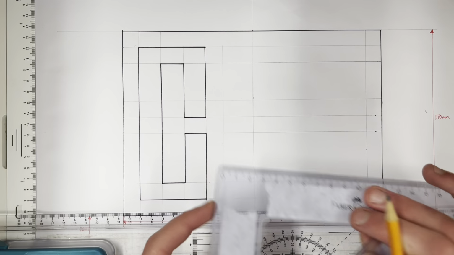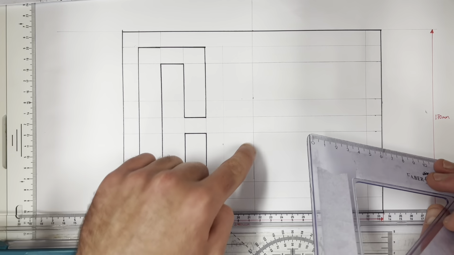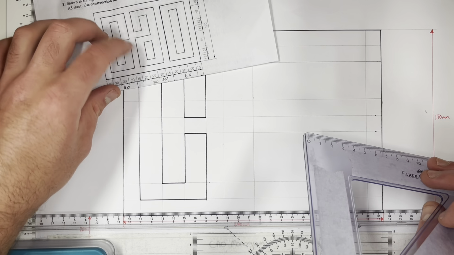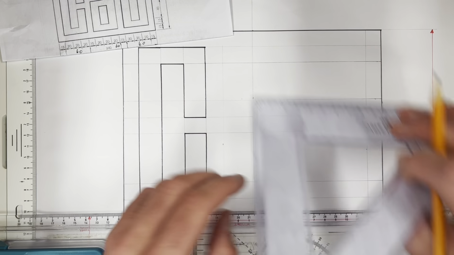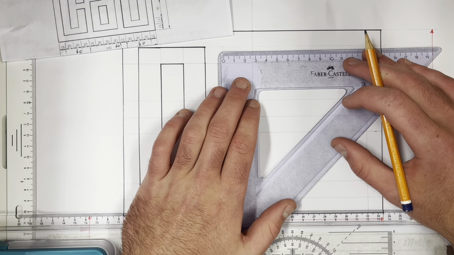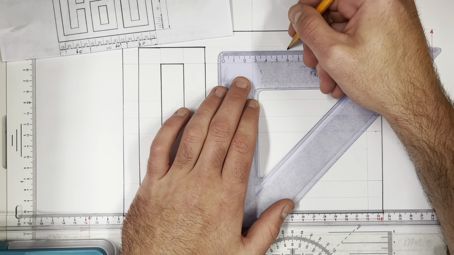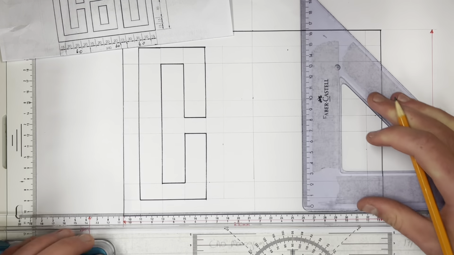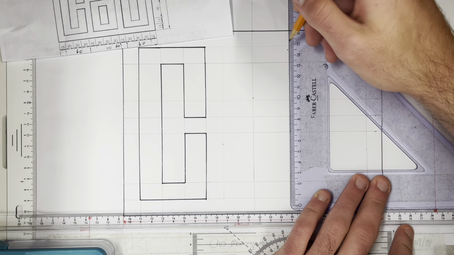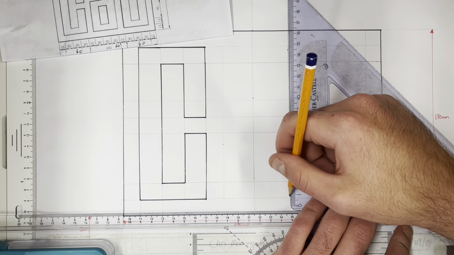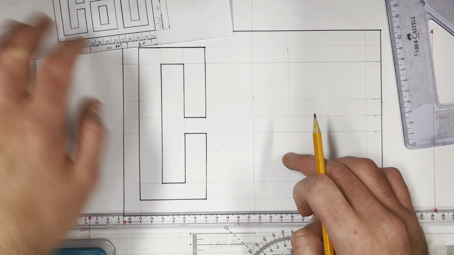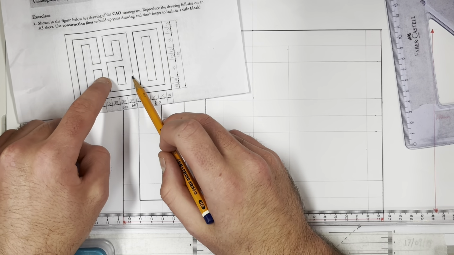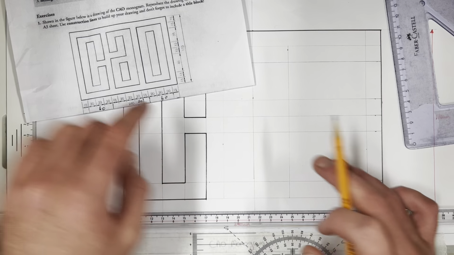So I come over 15 mil, that's going to be the front side of my A, so that's this front side of it here. Now I know that the overall width of it is 60, so I'm just going to measure across 60 mil and draw another line straight down. Okay, so I know that my A is in between these two lines here. You can see it's in between these two lines here. That's what I have here.